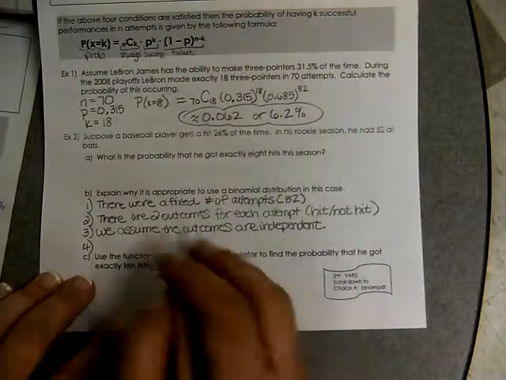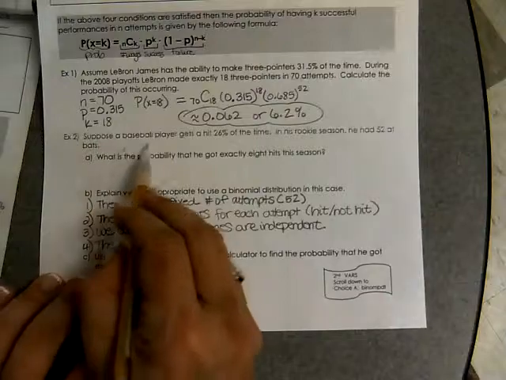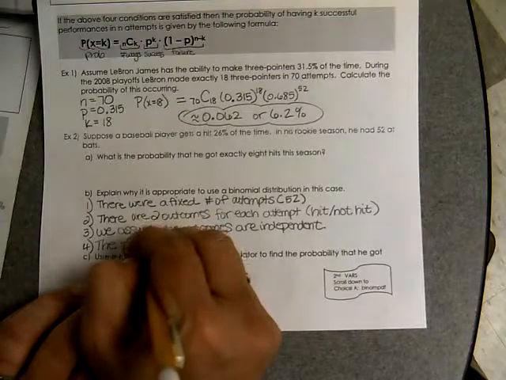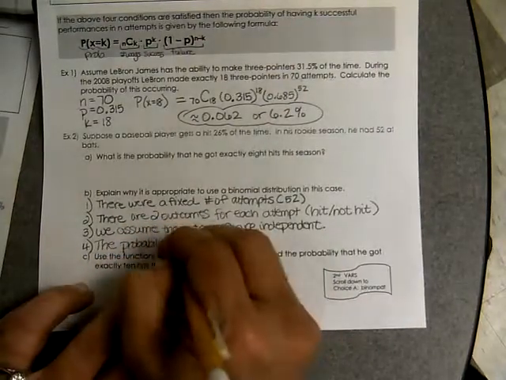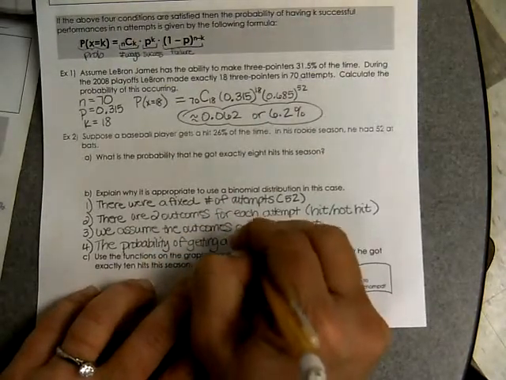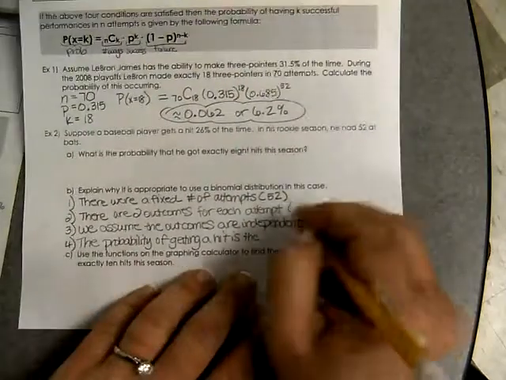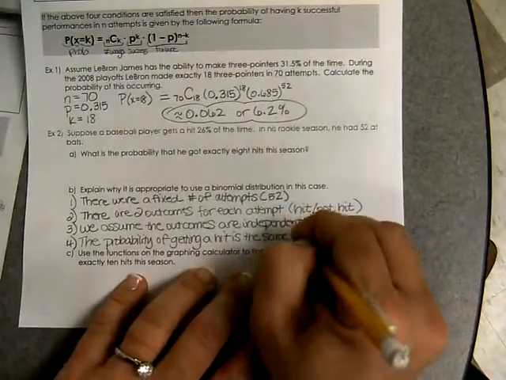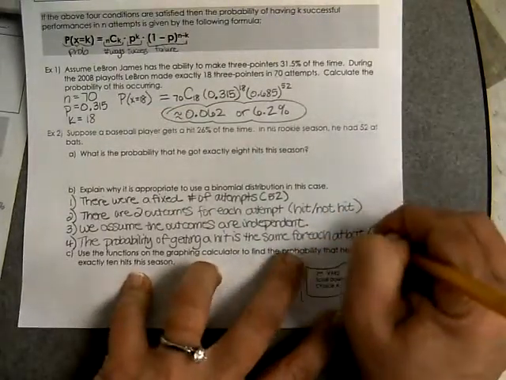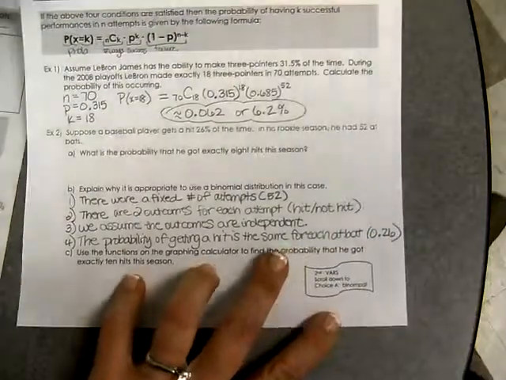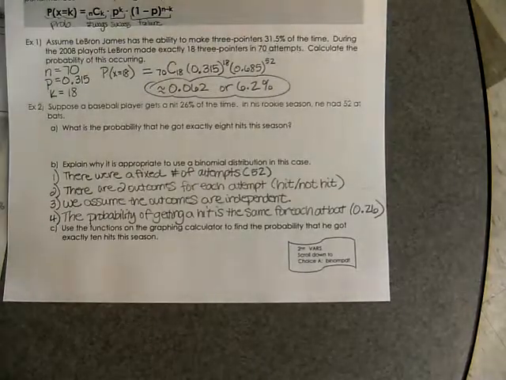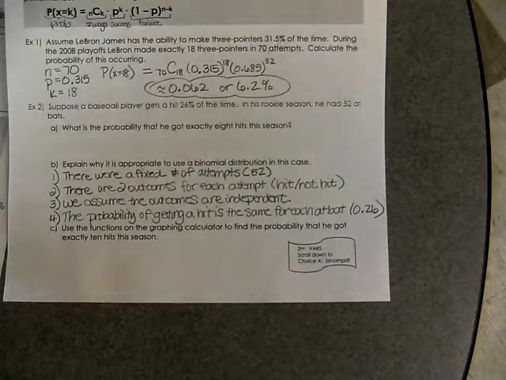And then number 4, the probability of the success is the same. And when it says that they get a hit 26% of the time, that's the probability. So we can say that the probability of getting a hit is the same for each at-bat. And that is going to be that 0.26. So those 4 things occur, so it is appropriate for us to use a binomial distribution in this case in letter A.